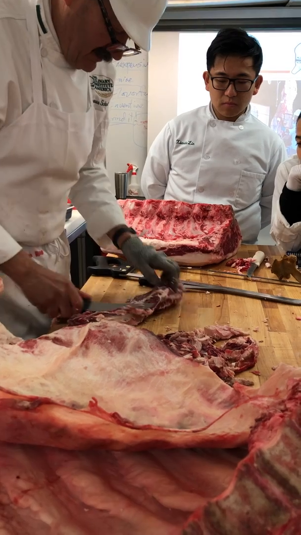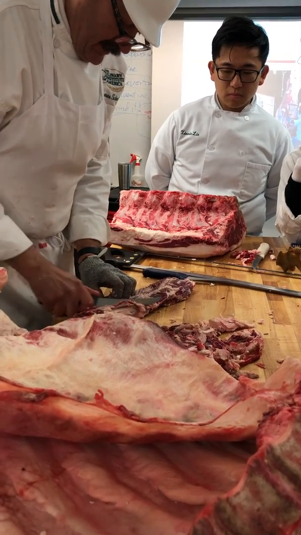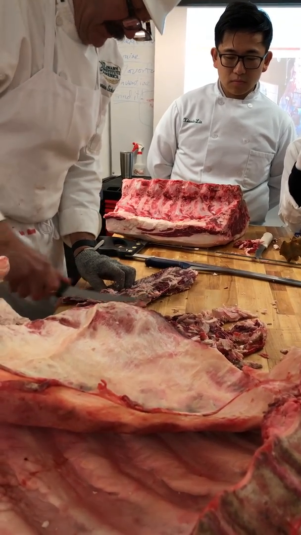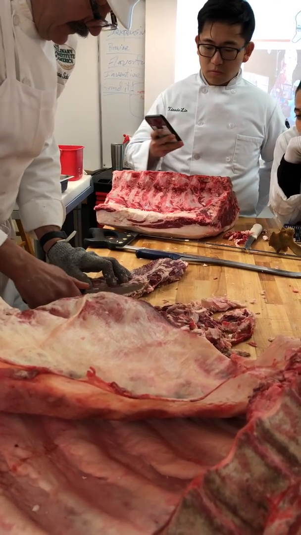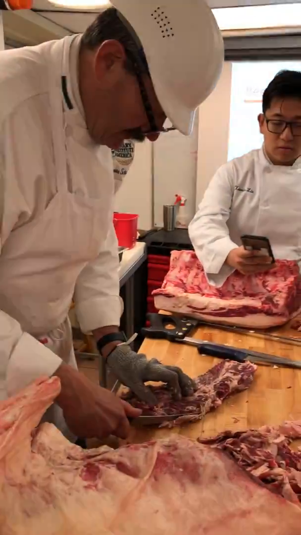Believe me, packaging is going to be a new thing because there's so much waste with packaging around the world. It's changing.